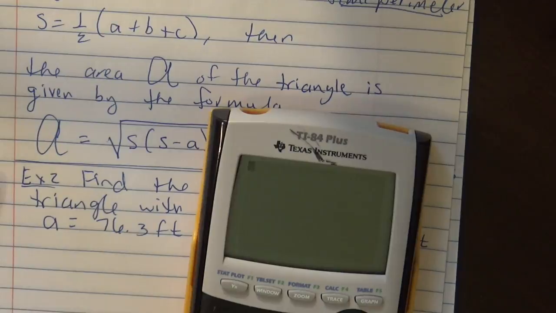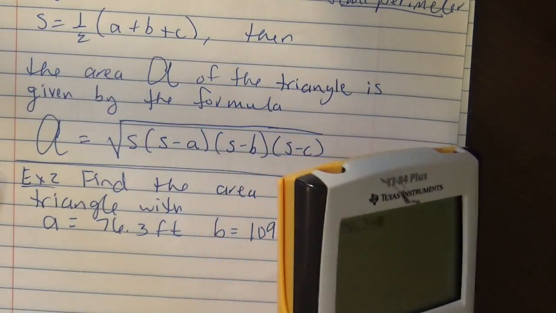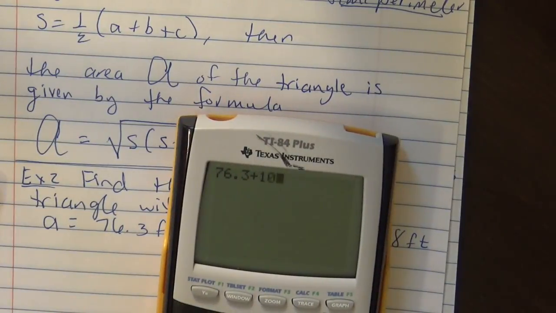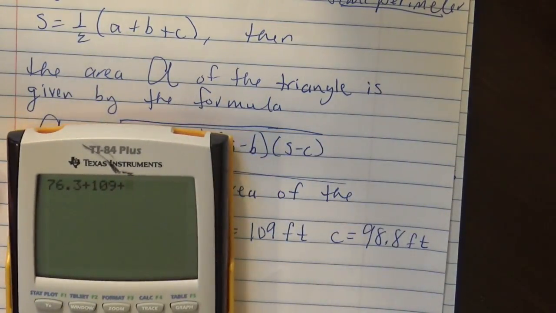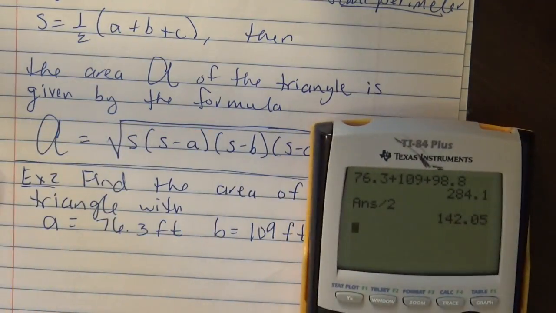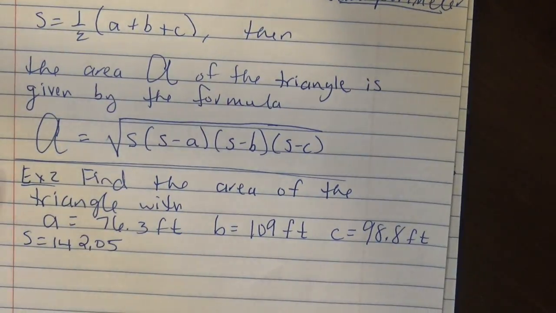So we got 76.3, 109, and 98.8. Okay, that gives me 284.1. If I divide that by 2, I get 142.05. So I have S equals 142.05. And I just basically plug it all into the formula.